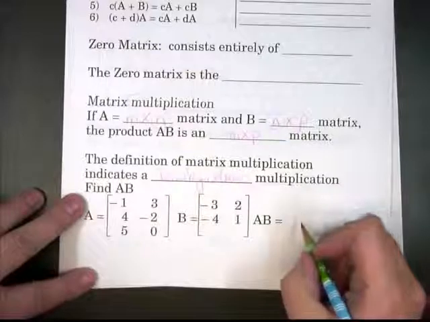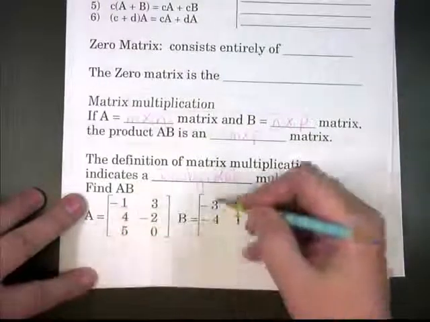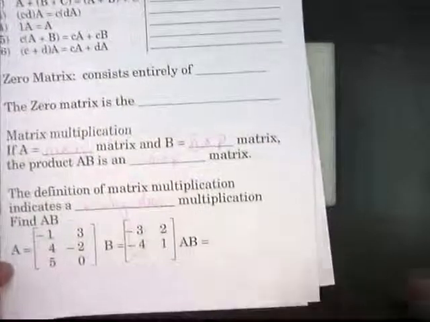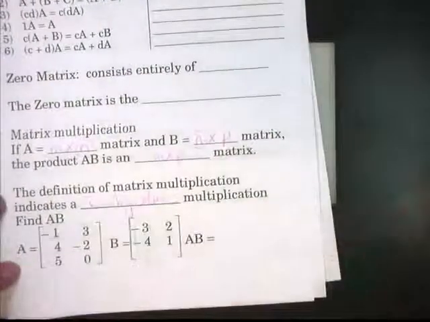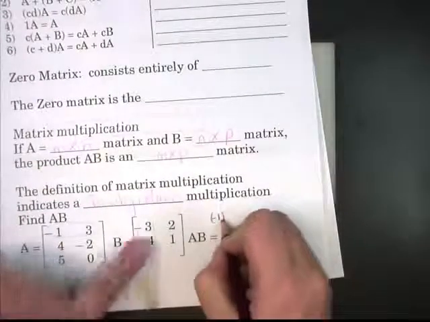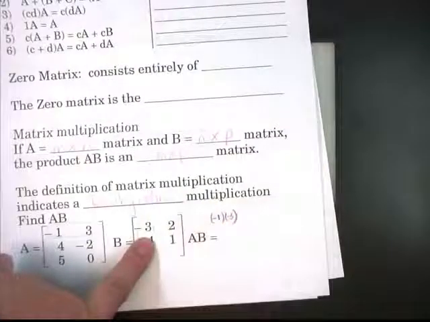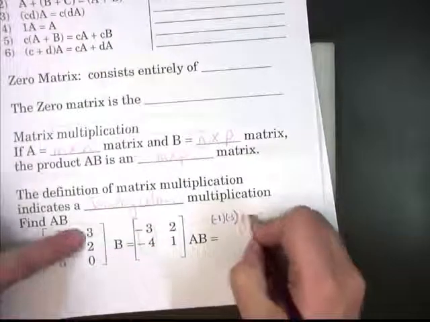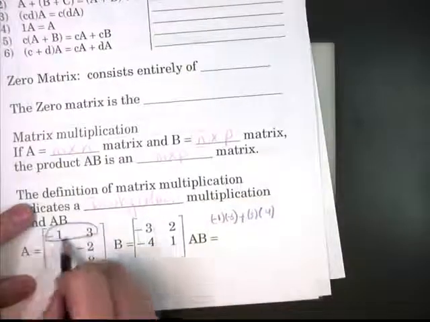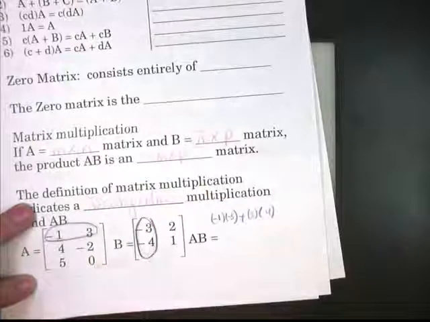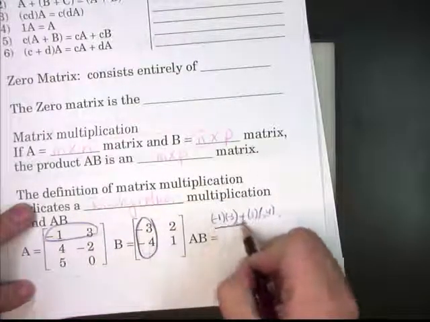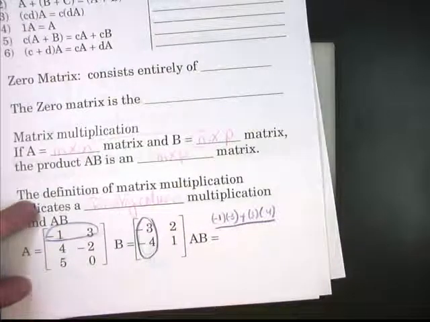In order to find that 3 by 2, I'm going to take the row times the column. So I'm going to take the first location, -1, times the first location, -3, and I'm going to add it to the second, 3, and the -4. Row by column. First row, first column is the first row, first column of my solution.